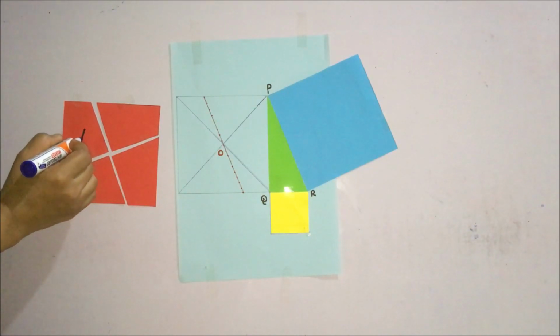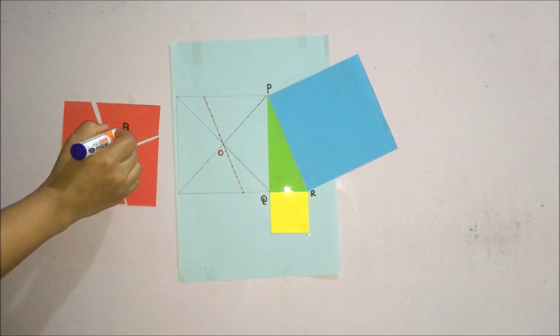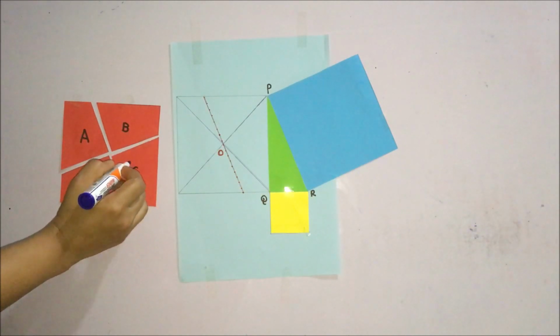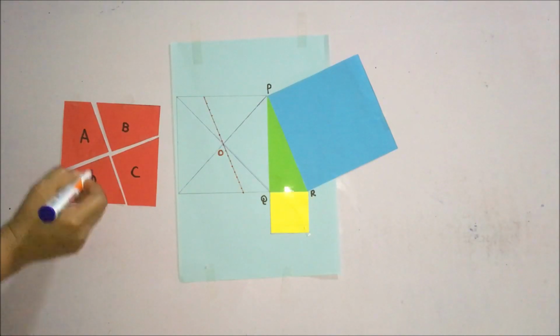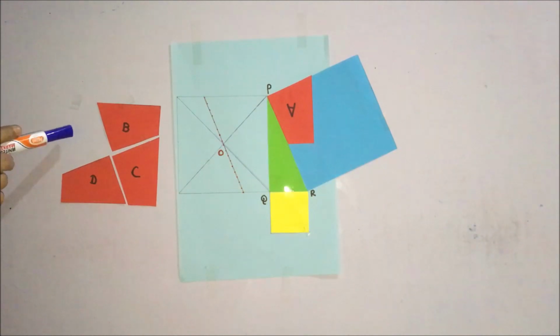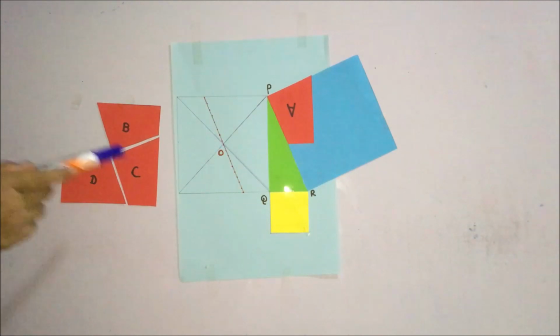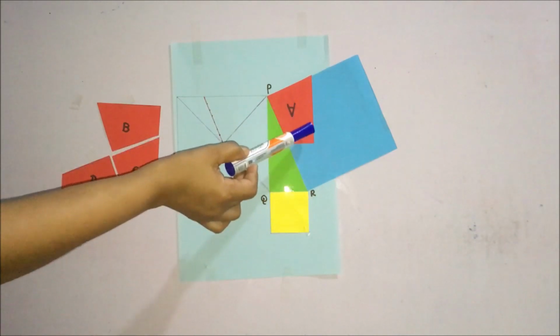Now I am going to label these pieces as A, B, C, D. Okay, now I take the first piece and paste it on the square on the hypotenuse.